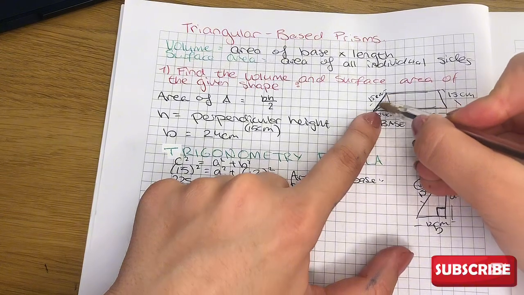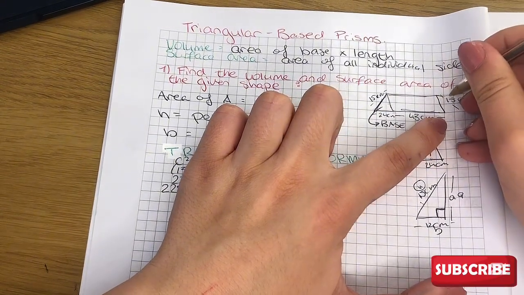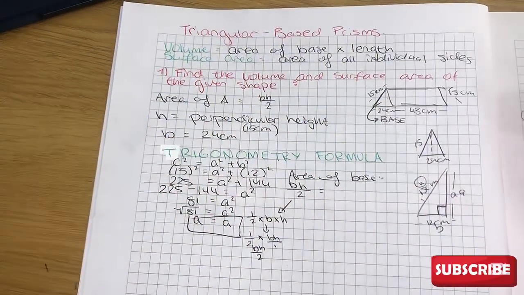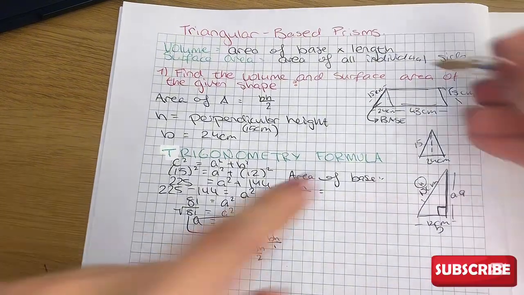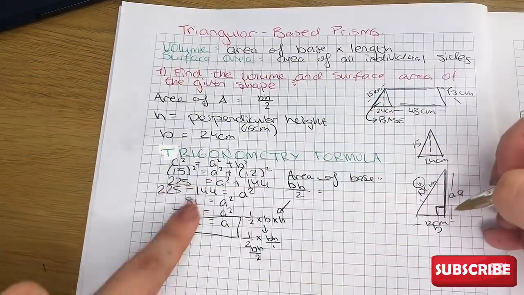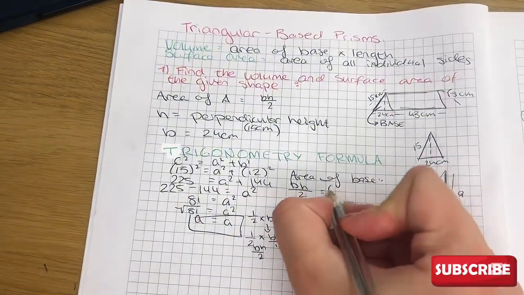Just because this side is 15 does not mean that if we were to put this straight, it will be 15, okay? We can never make assumptions, okay? So by finding the half of this triangle straight across, I have found the height, which is 9, by using the Pythagoras theorem, if that makes sense, okay? Brilliant. Now the base is 24.